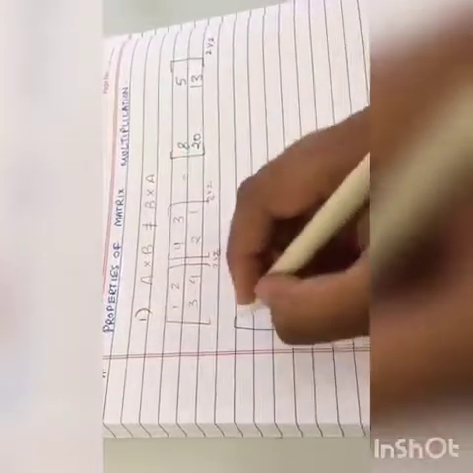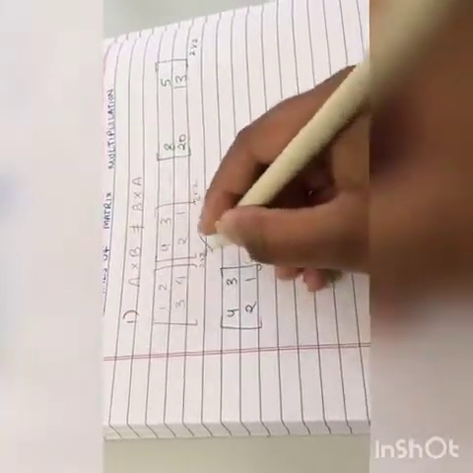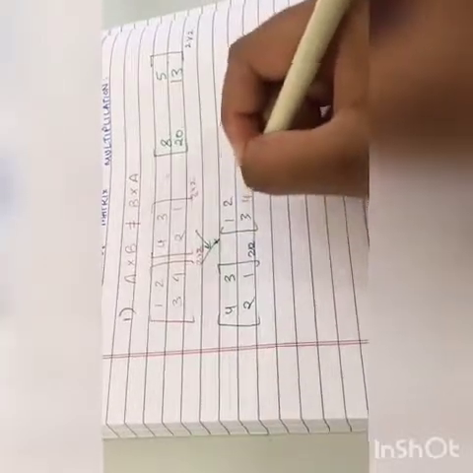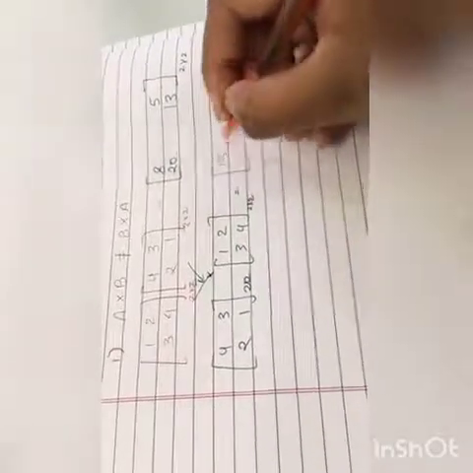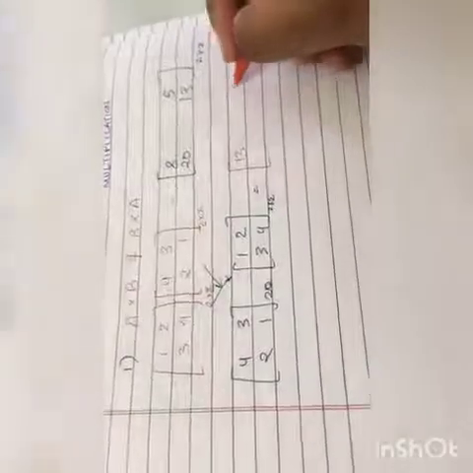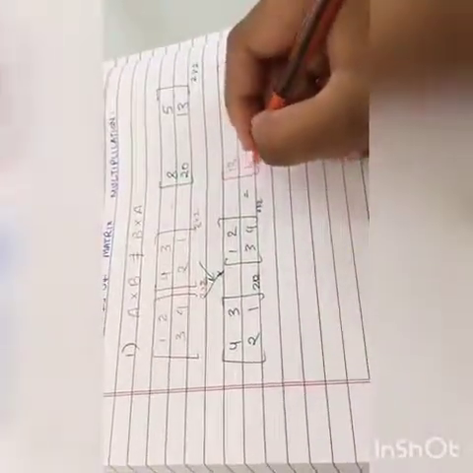Now let's try the other way around. 4, 3, 2, 1. This is again the same matrix here, and this is the same matrix here, 1, 2, 3, 4, 2 cross 2 again. So now we're going to have a 2 cross 2, 4 into 1 plus 3 into 3, which gives us 13. 4 into 2 plus 3 into 4, which gives us 20. 2 into 1 plus 3 into 1, which will give us 5.